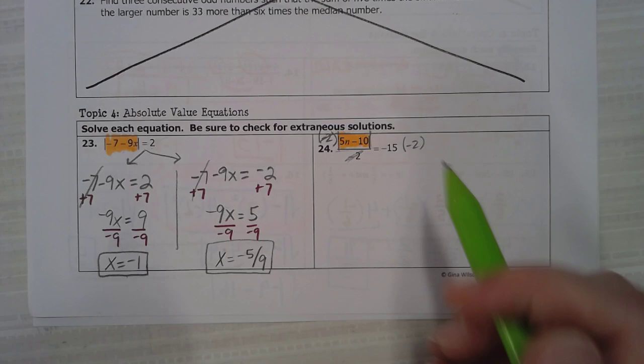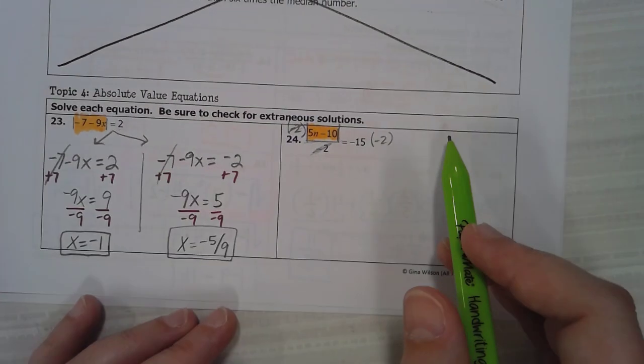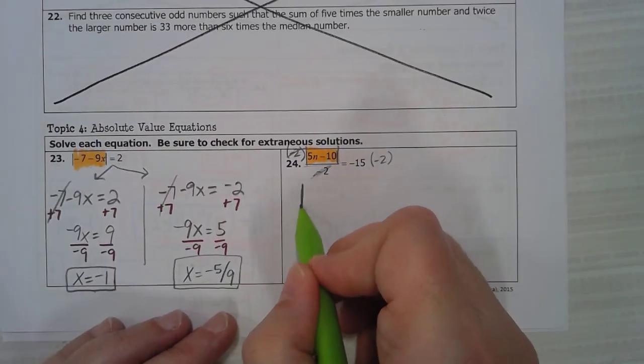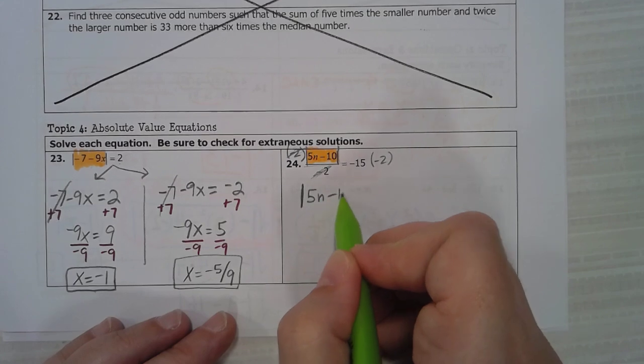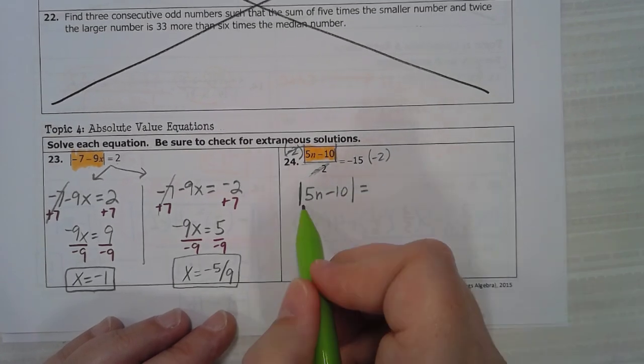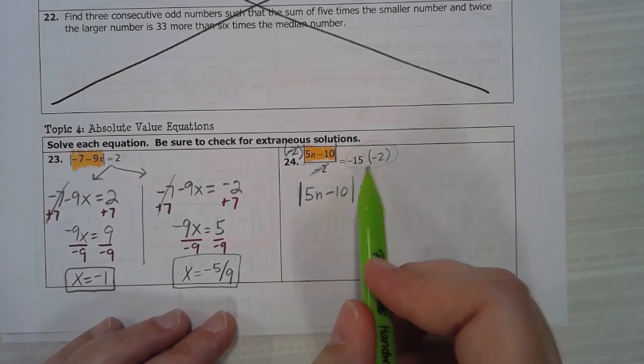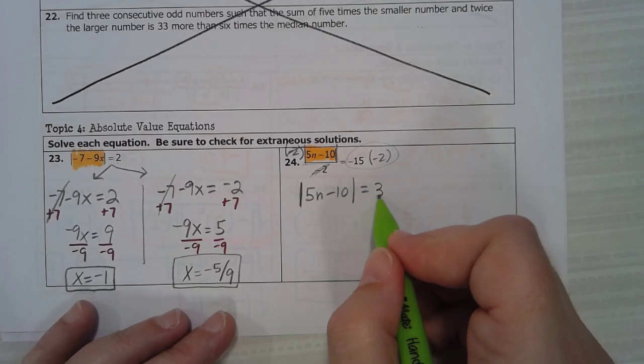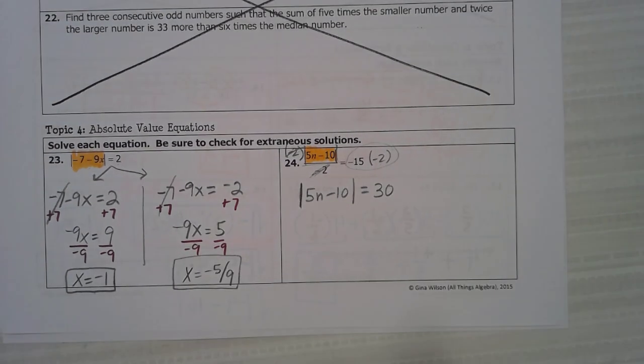All right, over here on the other side, we already got rid of the divide by -2, so we're going to leave the bars there, leave the absolute value because I haven't split my equation yet. And I got to multiply these together. -15 times -2 makes +30.